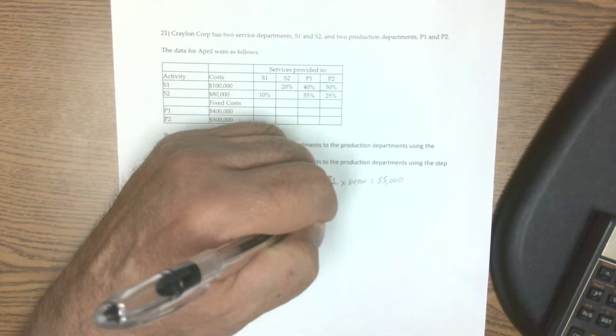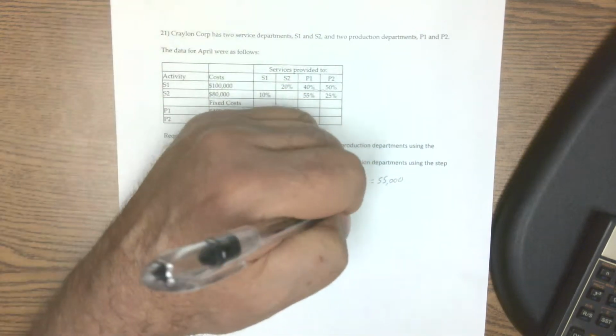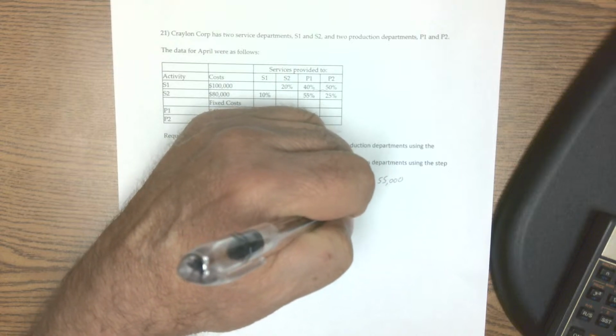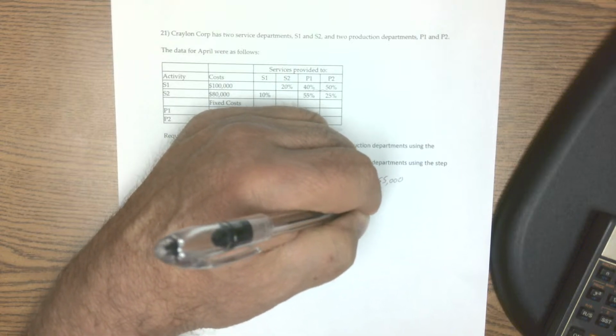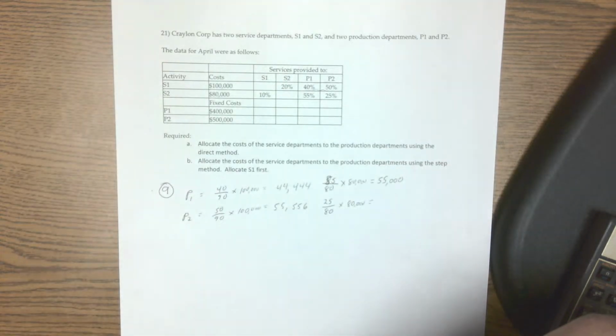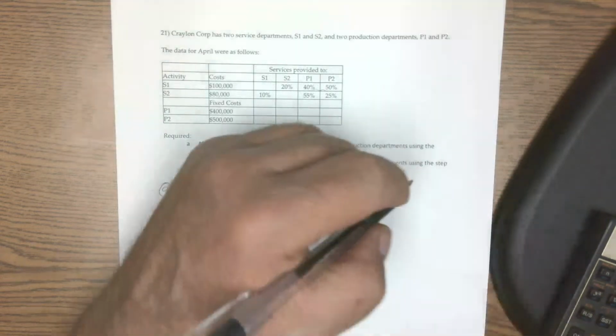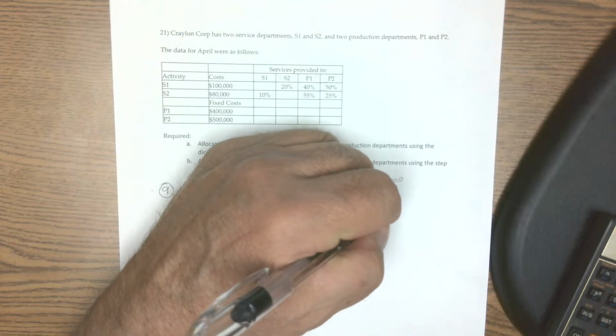And 25 divided by 80 times 80,000 would be 25,000.